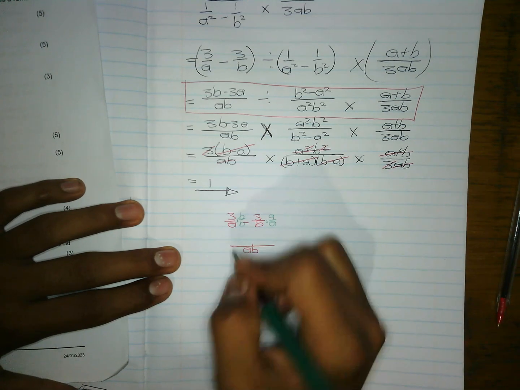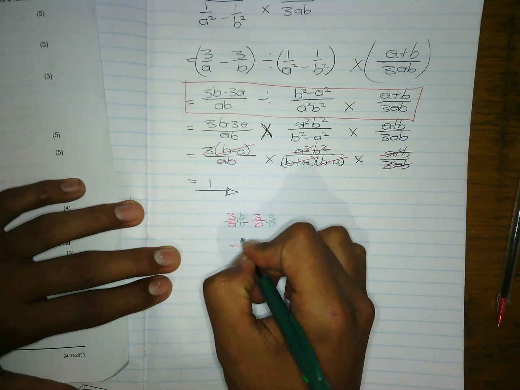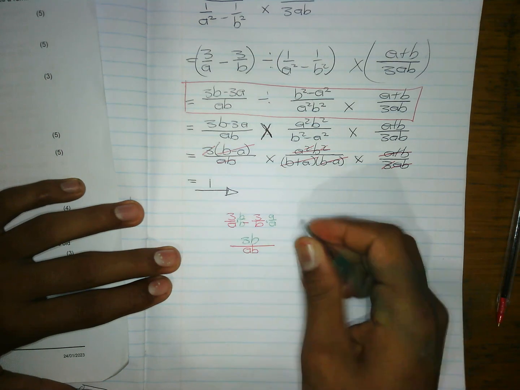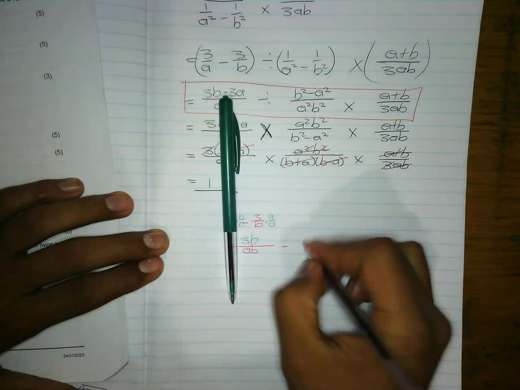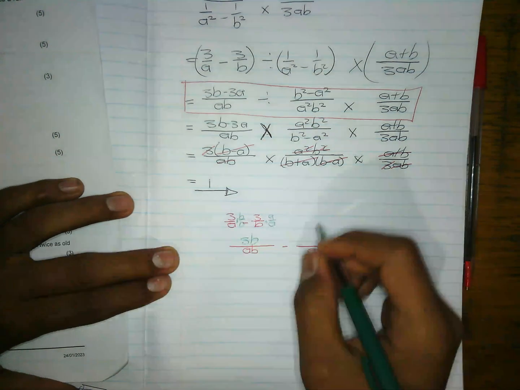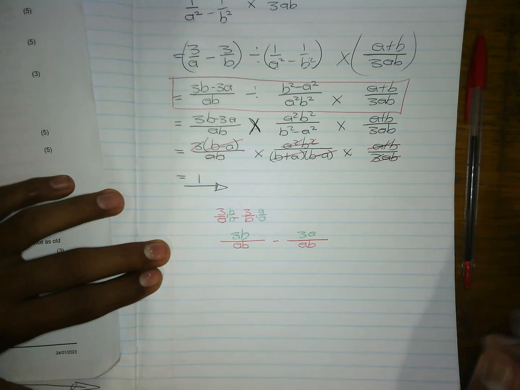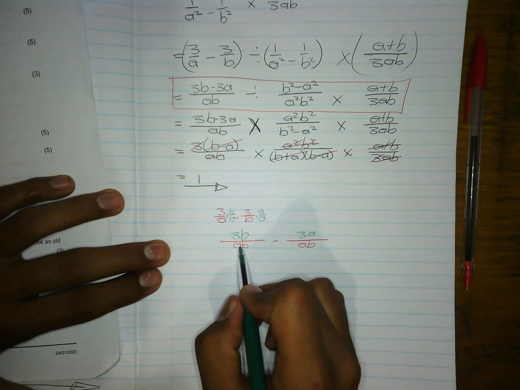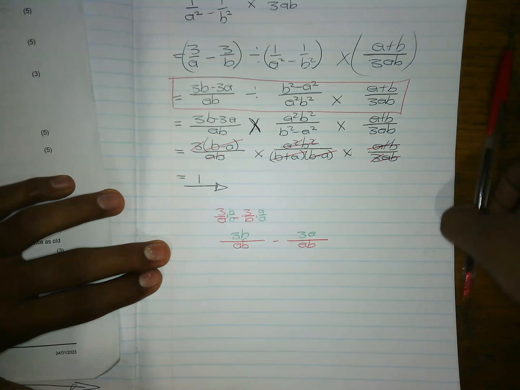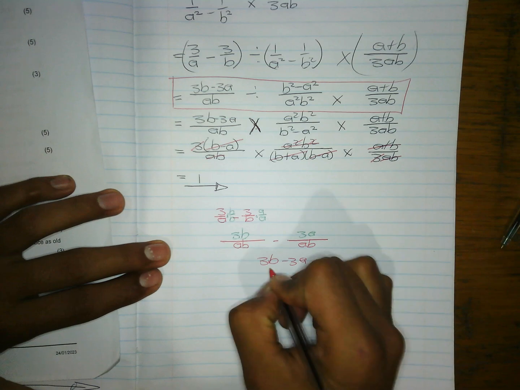Then I will be left with 3b over ab minus 3a over ab, which will give me 3b minus 3a over ab.